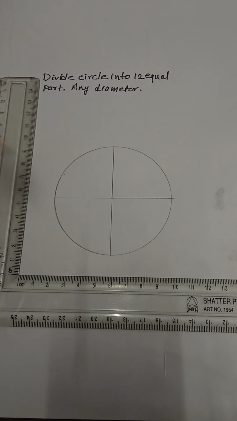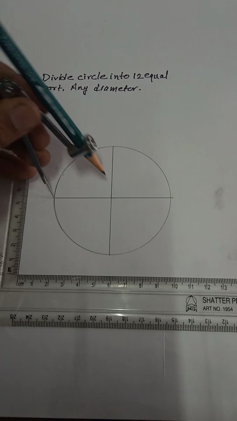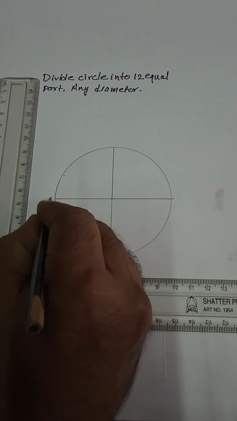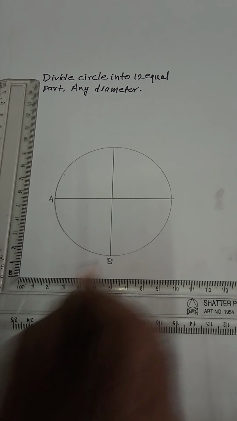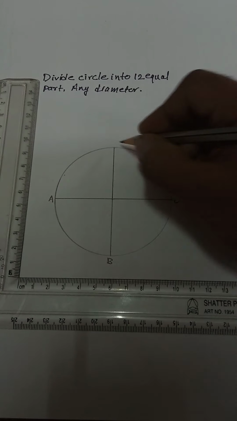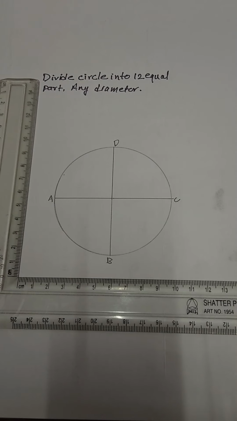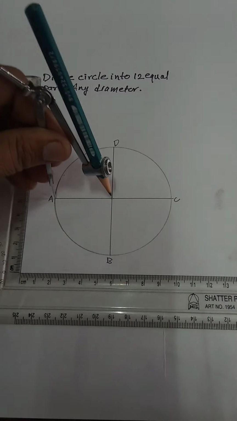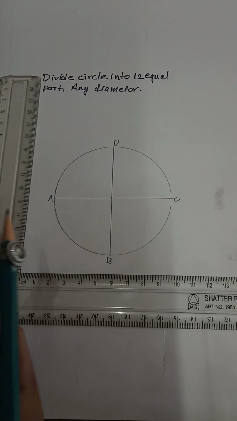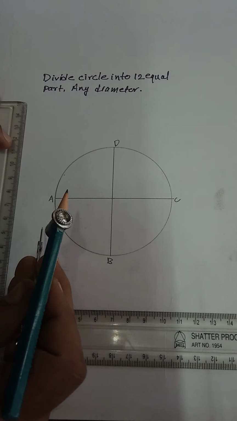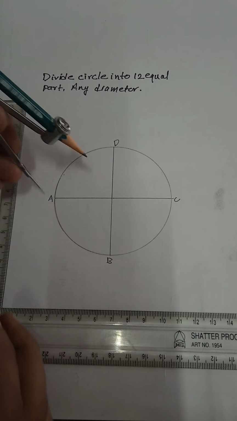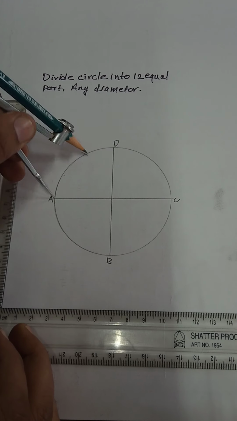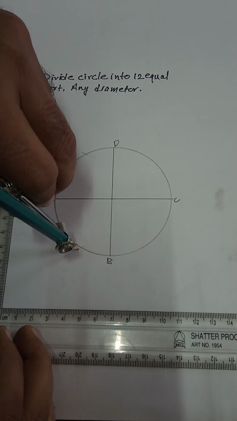Now we have to take the radius of the circle. This is the radius of the circle, and all these points are A, B, C and D. We take the same radius, keep the compass on all 4 points, and cut the arc from the point A on both sides of the circle. Like this is the first arc, this is the second arc.